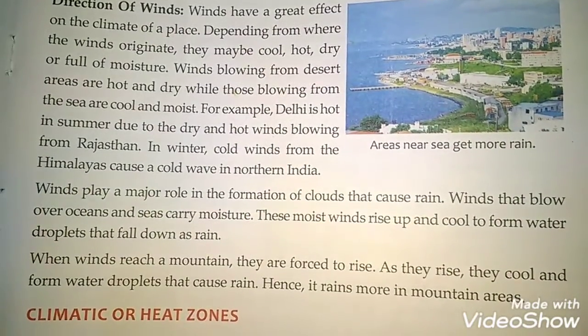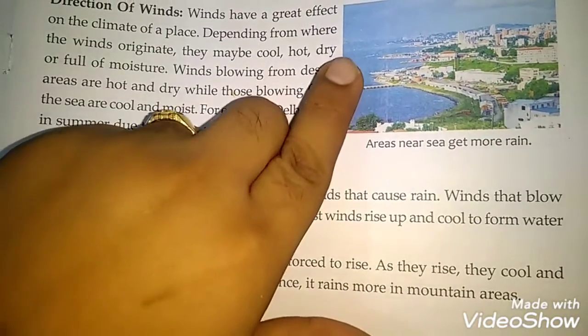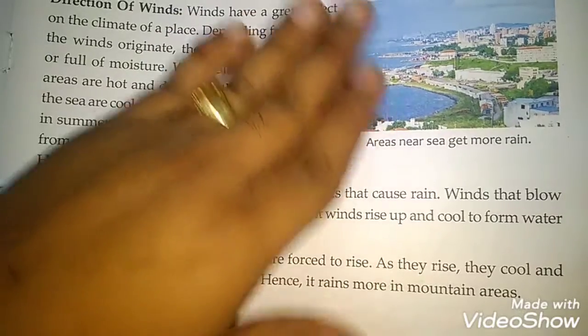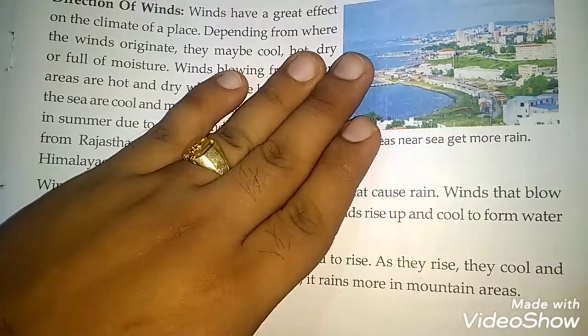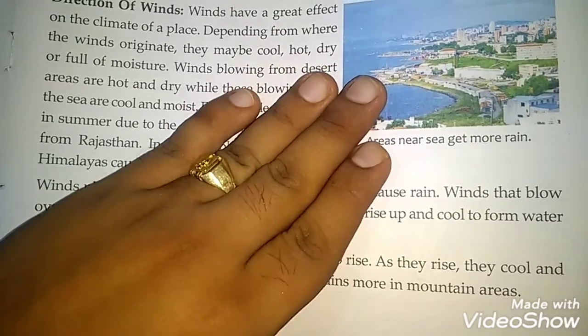You might have learnt about the water cycle. So all the sun's heat gets trapped in the land area, while in the oceans or the seas, the water gets evaporated and thus forms a water cycle. So that water cycle is written here. See.